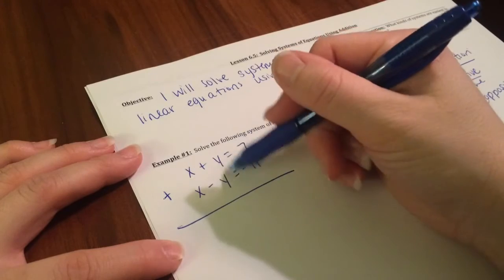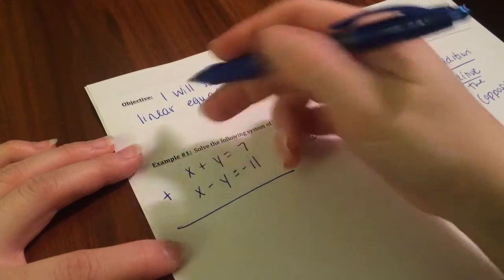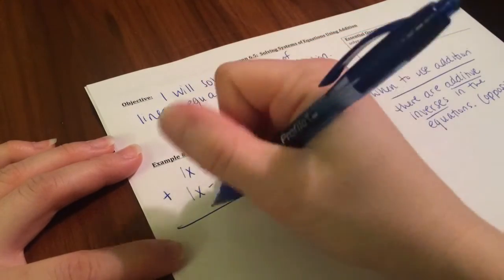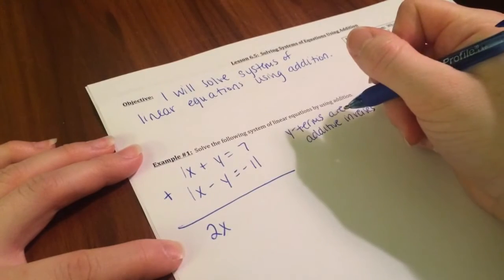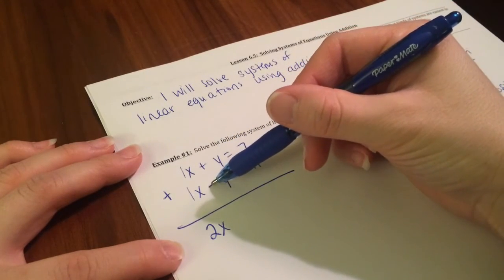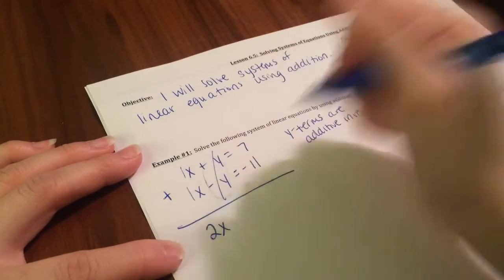So we have our opposites, a positive y and a negative y. If we add these, we have an x plus an x. Let's add an imaginary 1 there. 1x plus 1x is 2x. And then if you have a positive y and you add a negative y, these terms are going to cancel out.